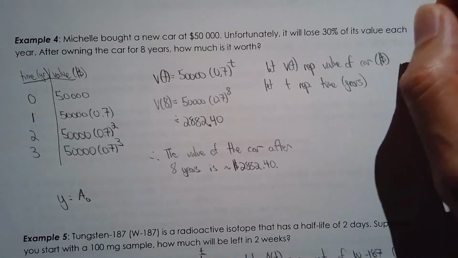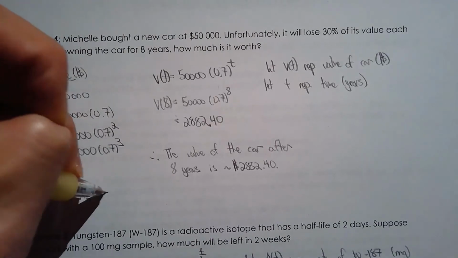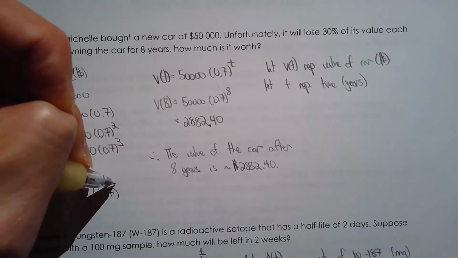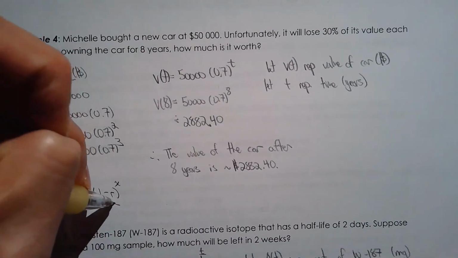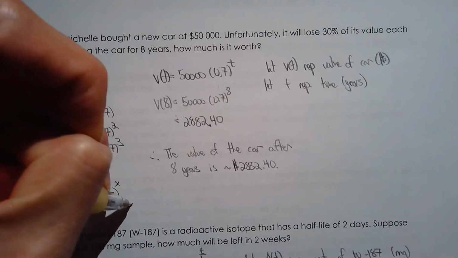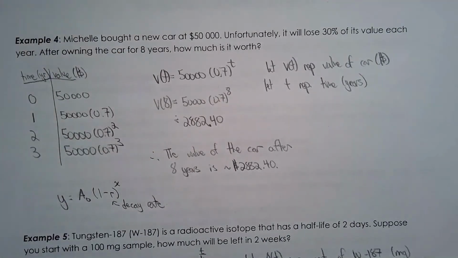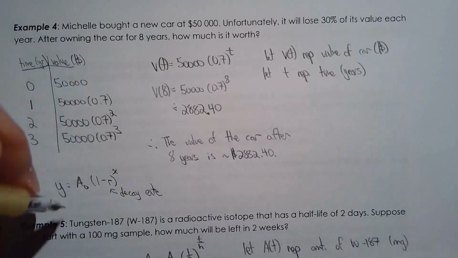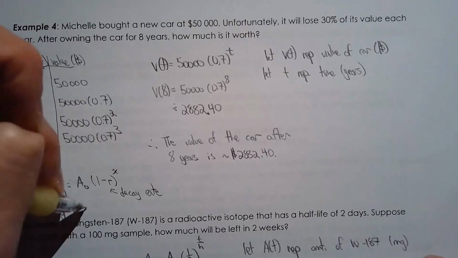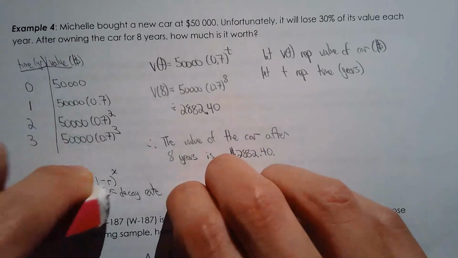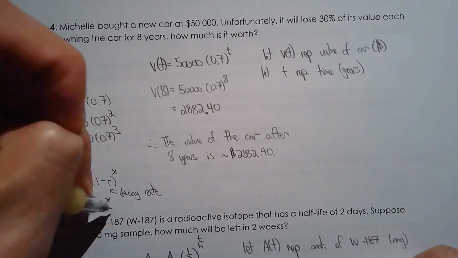And then it's 1 minus r, and r is your decay rate. Whereas in an exponential growth situation, it's the opposite. Instead of 1 minus r, it's 1 plus r, and r is now your growth rate.